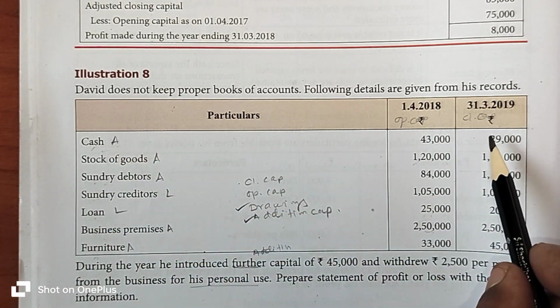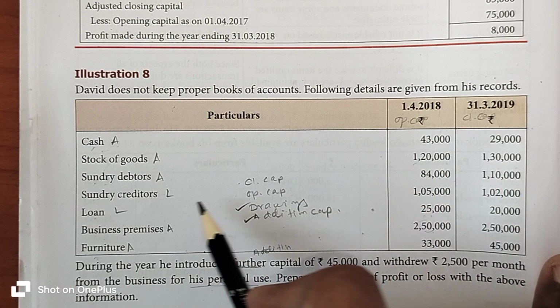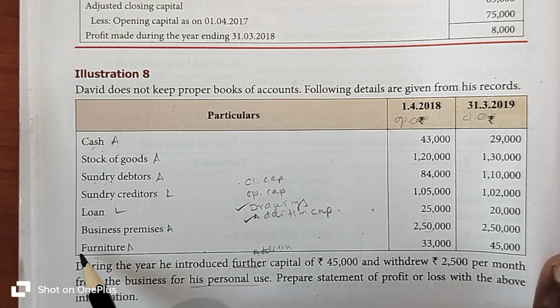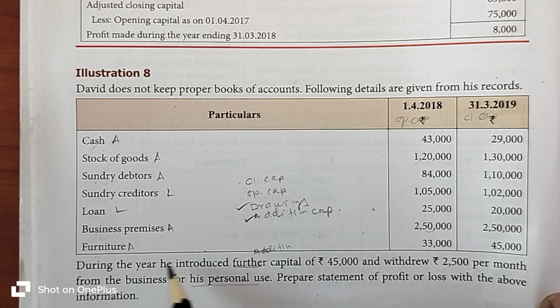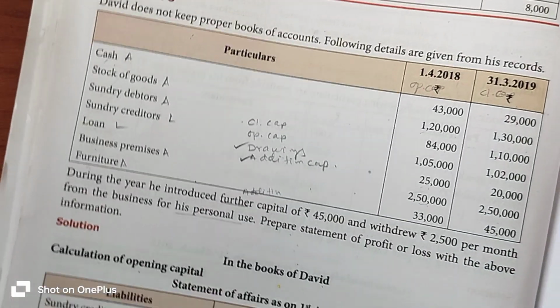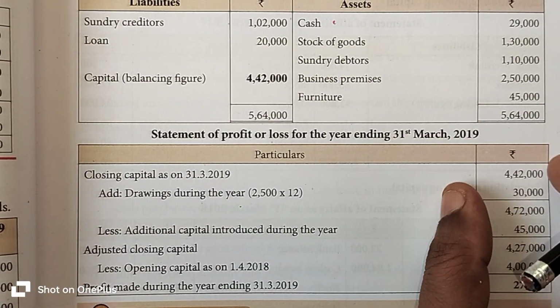So cash rupees 29,000, stock 1,30,000, sundry debtors 1,10,000, business premises how much rupees? 2,50,000, and furniture 45,000 we have to enter on the asset side.